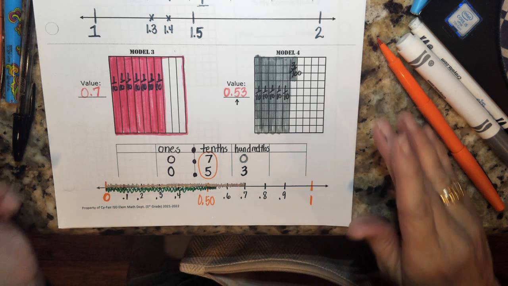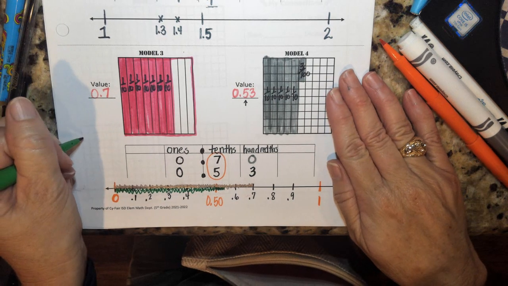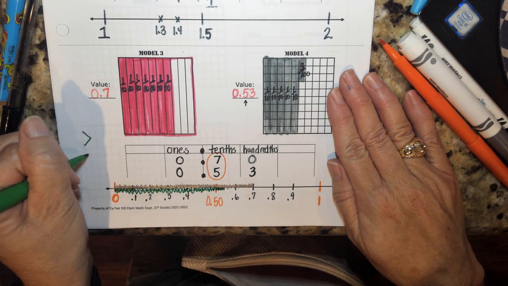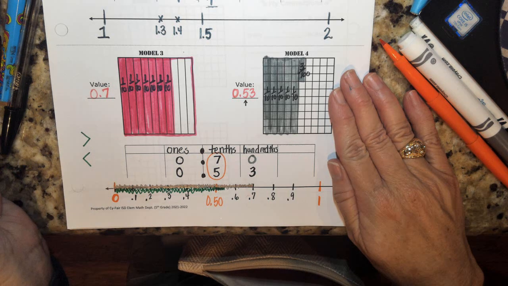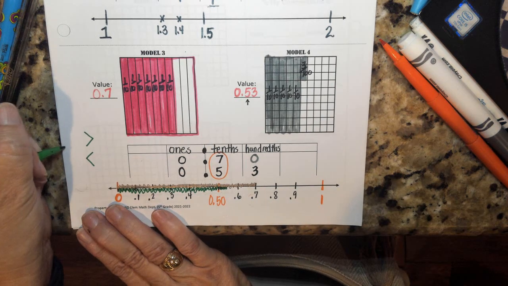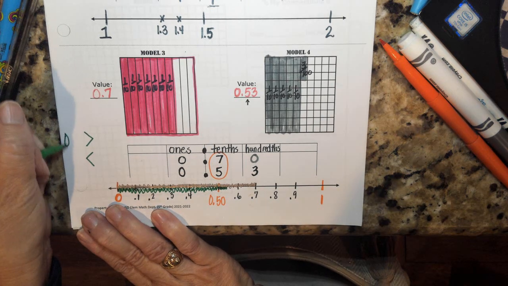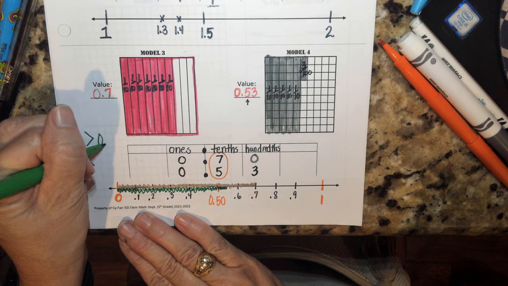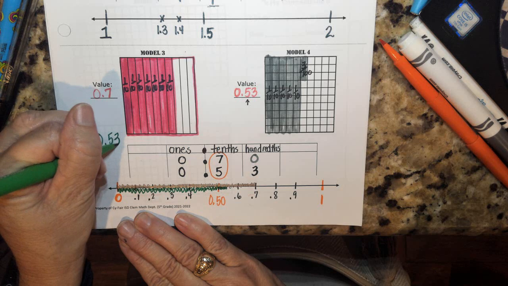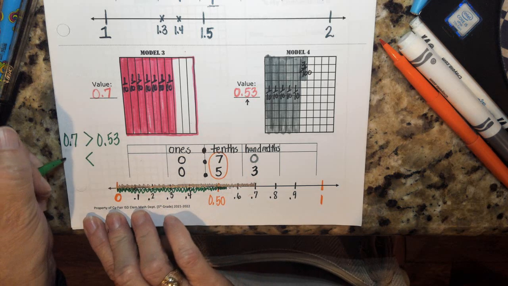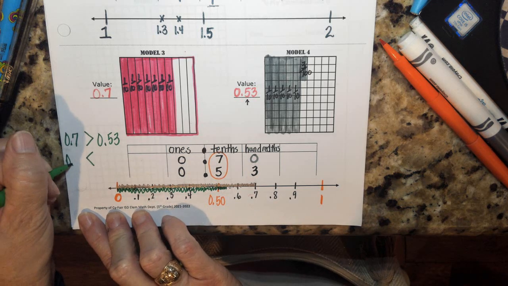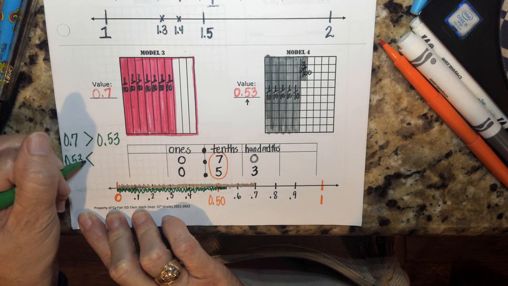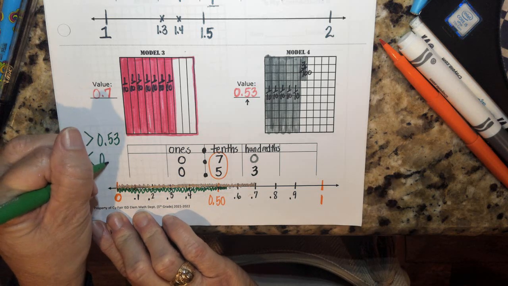So again, we could write that by using our greater than and our less than signs. And I could say that 7/10 is greater than the value 53/100. Or we could start off by saying 53/100 is less than 7/10.